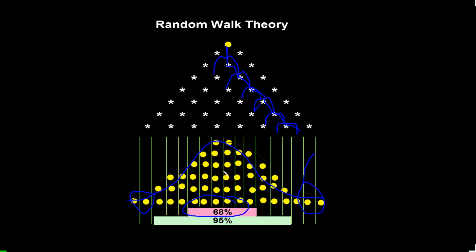68% of the time it's going to fall within a certain distribution. It's going to fall within that certain range. 95% of the time it's going to fall 2 standard deviations away. Every stock, every security has its own thumbprint. Every security has its own volatility.